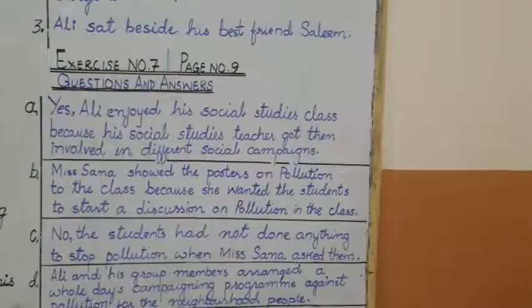Answer number 1 is A. Yes, Ali enjoyed his social studies class because his social studies teacher got them involved in different social campaigns. अली सोशल स्टडीज़ की क्लास को इसलिए एंजॉय करता था कि उनकी सोशल स्टडीज़ की टीचर उनको डिफरेंट समाजी सरगर्मियों में इन्वॉल्व रखती थी, शामिल रखती थी.